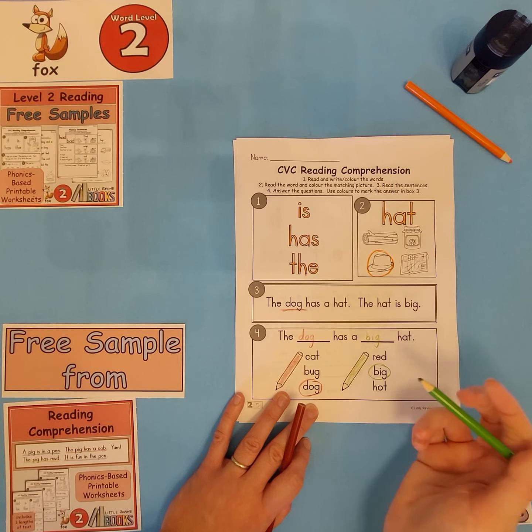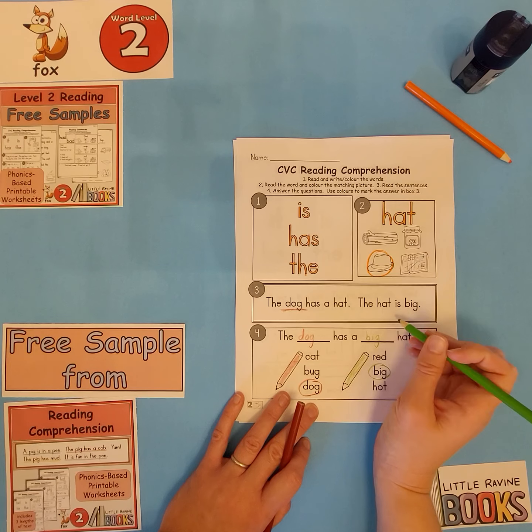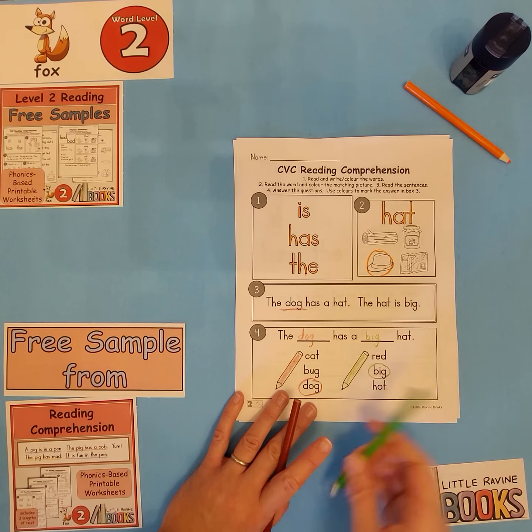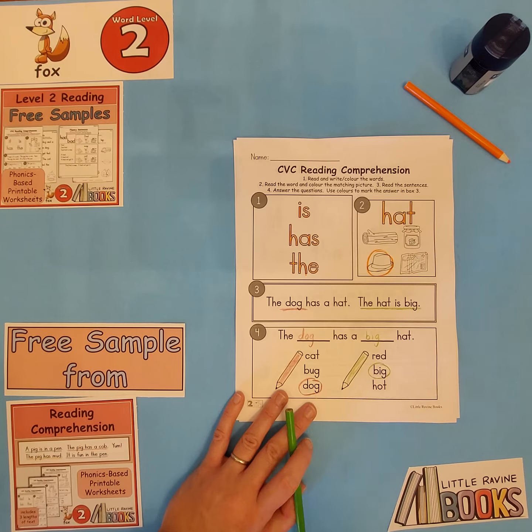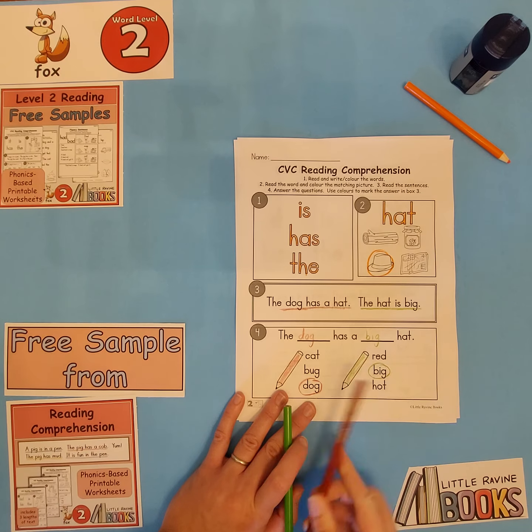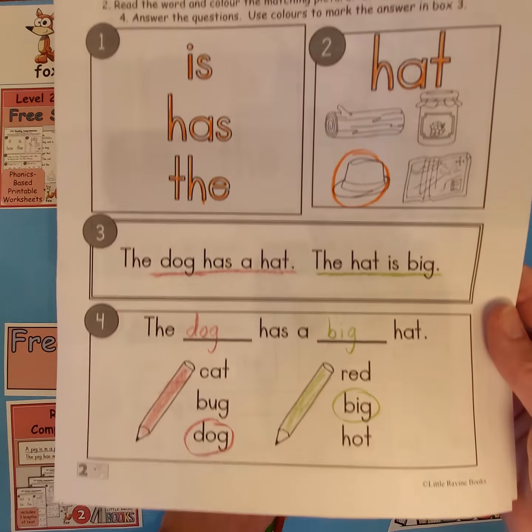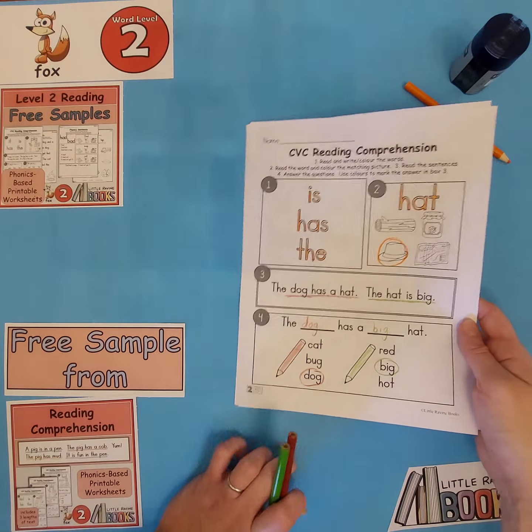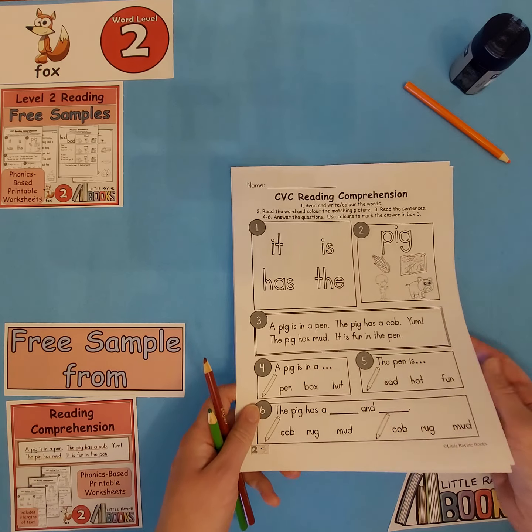And they can use pencil for here. I'm using colors to hopefully let you see it better. So the hat is big. And the dog has a hat. And that is what that page will look like whenever they're done. Again, you can put it in a plastic sheet so that you can reuse this page.